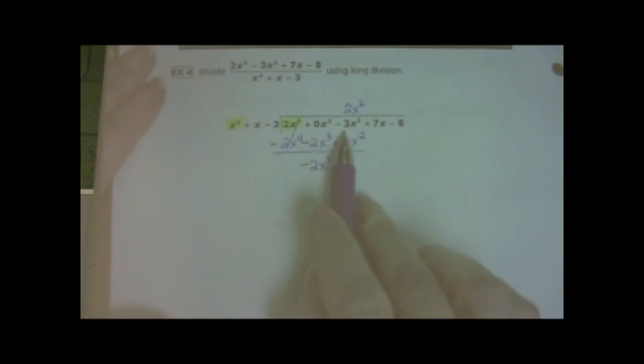2x to the fourth and negative 2x to the fourth will eliminate. That first one always will. Here I have 0x to the third, and negative 2x to the third gives me negative 2x to the third. Negative 3x squared and 6x squared gives me plus 3x squared. And guess what? Bring down one more term. So I have plus 7x.